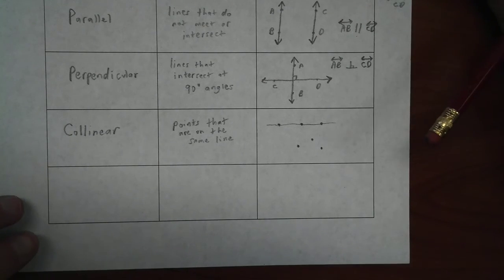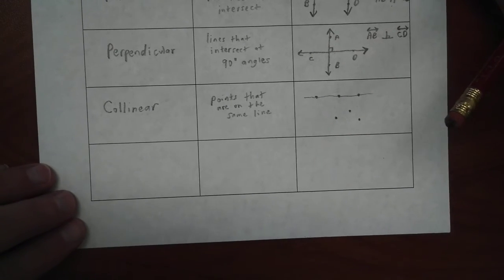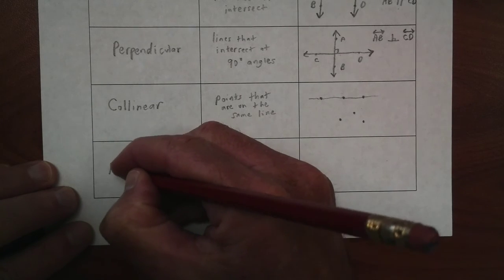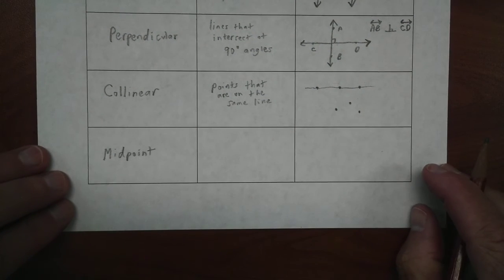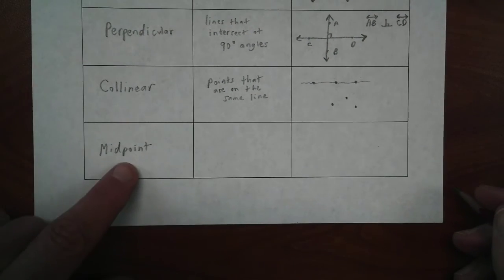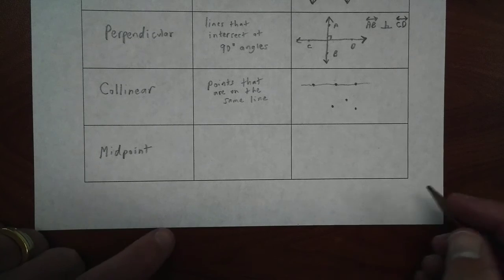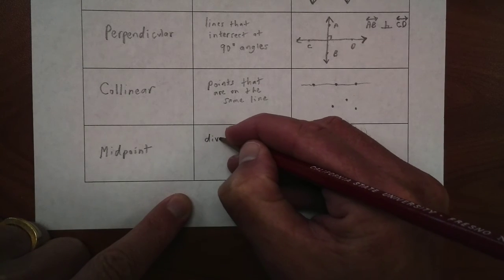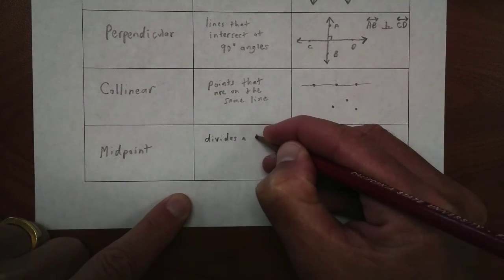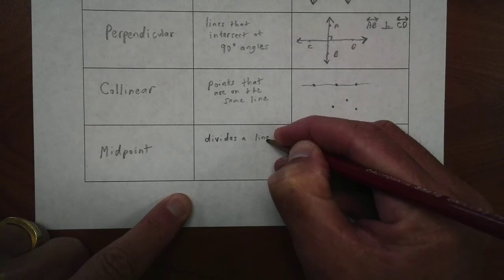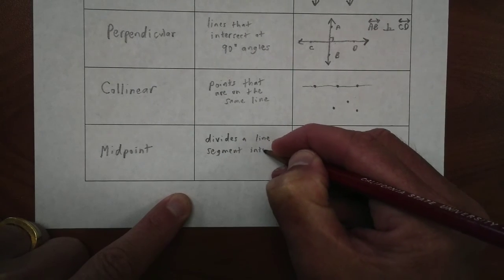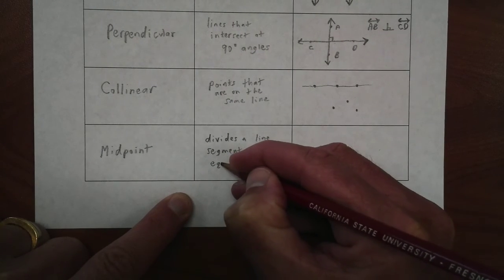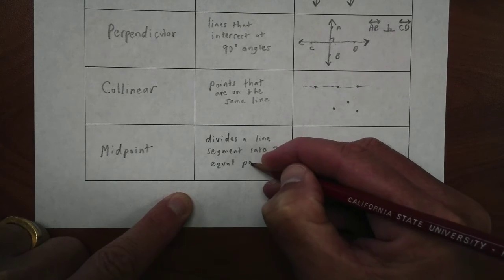The next one, and probably the last one we'll do for now, will be midpoint. Midpoint is just as the definition says. A midpoint is a point that divides a line, more importantly, a line segment, into two equal parts.